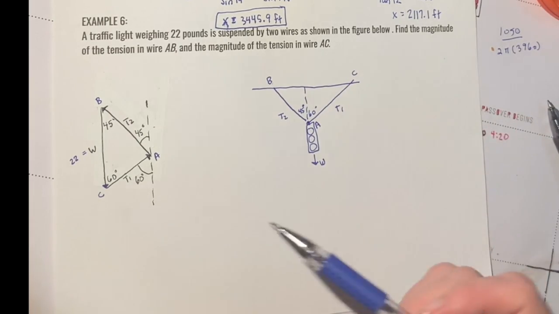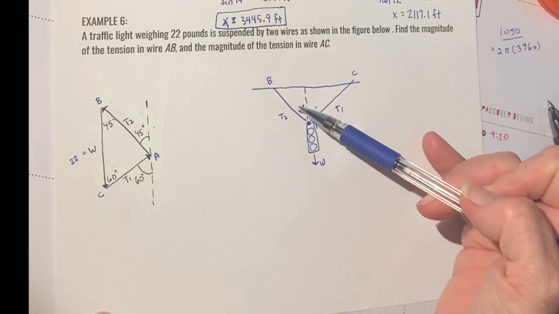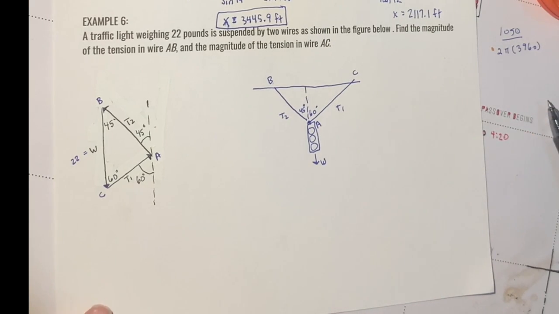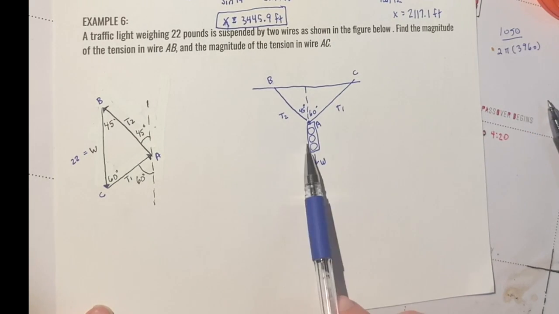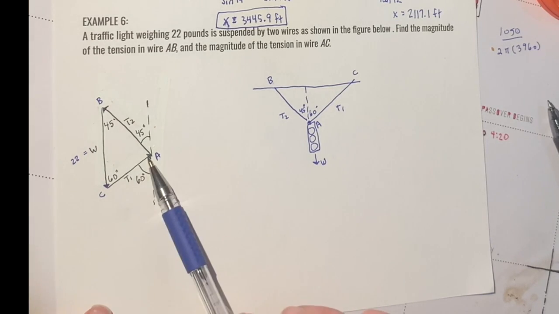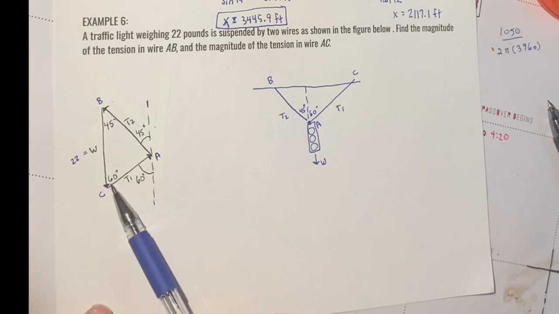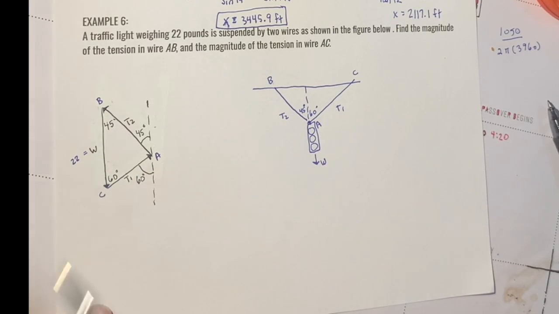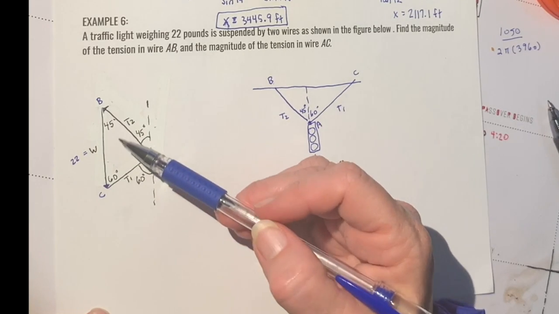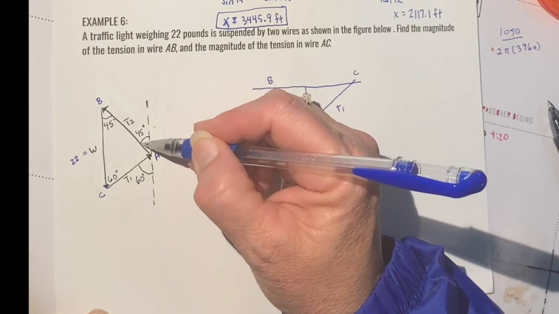Okay, so the part that you might not know, from our not doing the section on vectors, is how this was drawn from this. But let's just go with this drawing. The two wires is what we're trying to find, T1 and T2. On the triangle, we know this vector's magnitude is 22. Given that these angles are 45 and 60, this is just an alternate interior angle if you remember from geometry.